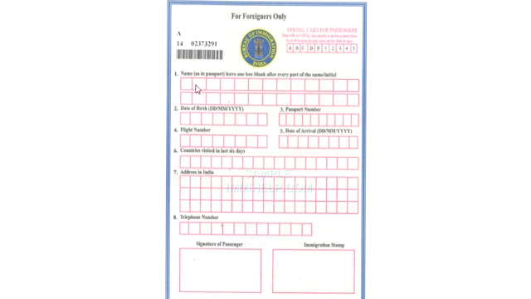As you can see, the very first thing is name, as in passport. Suppose your name is Thomas Smith. You're gonna write THOMAS, then give a space, SMITH. Just put a blank space and make sure you write as per your passport.